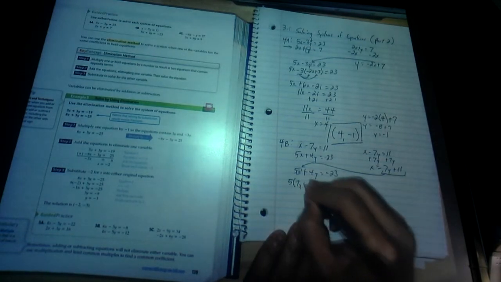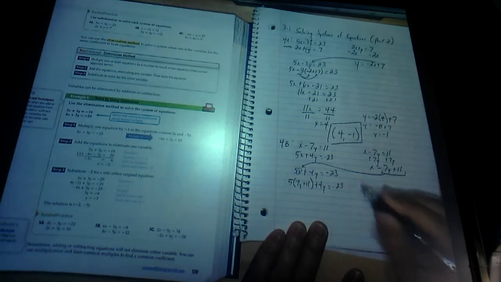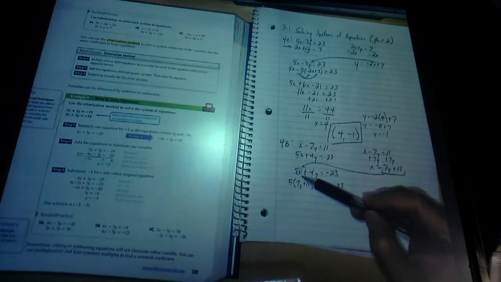I'm going to take all this over here and sub it in for that x. So I have 5 times x, remember what x is now, 7y plus 11, and then plus 4y equals negative 23. Look at these two lines. The only thing that's different, I subbed in 7y plus 11 for x. Now the only variable down here is y. Once I do PEMDAS, then I can solve for y. I can solve for one variable, makes it easy. All right, PEMDAS says we need to multiply, so let's go distribute this. It's the first thing.